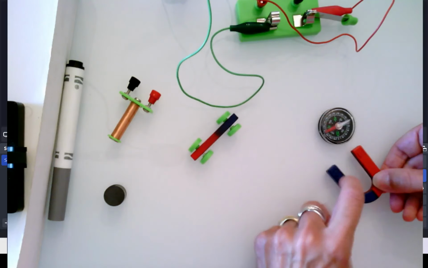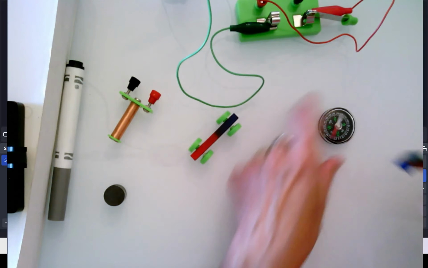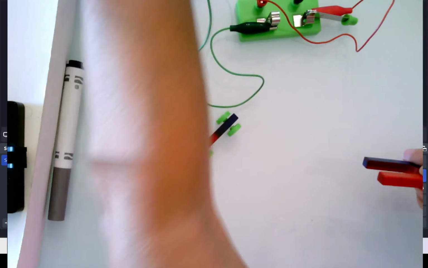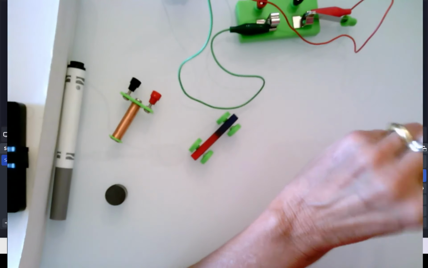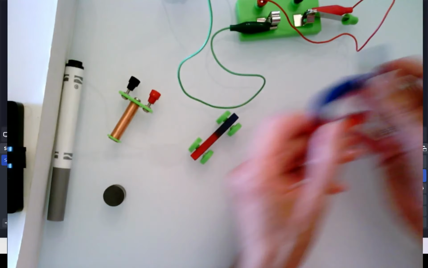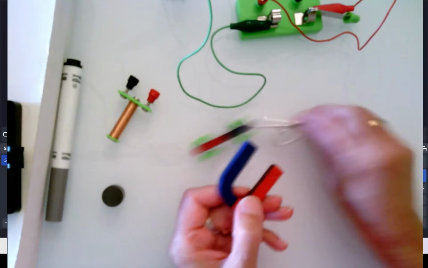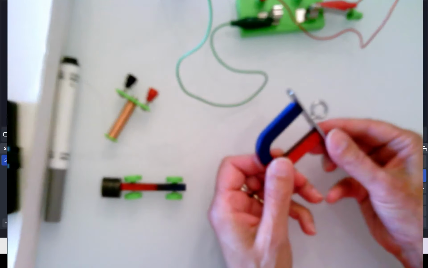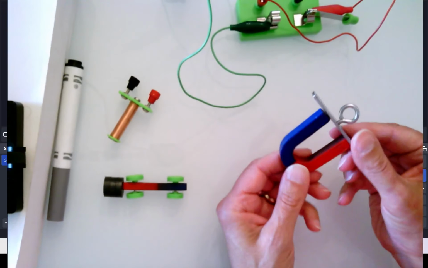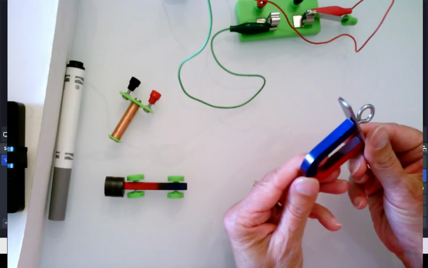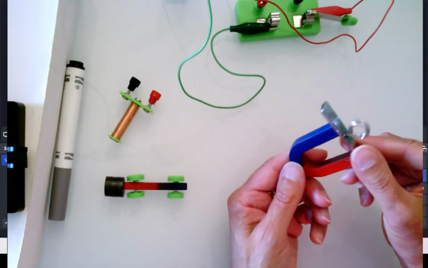Although this magnet has been demagnetized a bit, that's why you have to use those things here to try to keep the magnetism, okay? Because they are not real permanent magnets; they are cheap magnets.